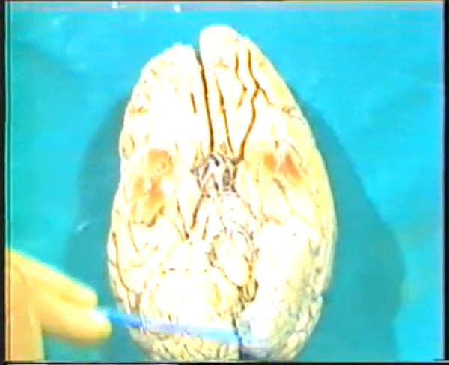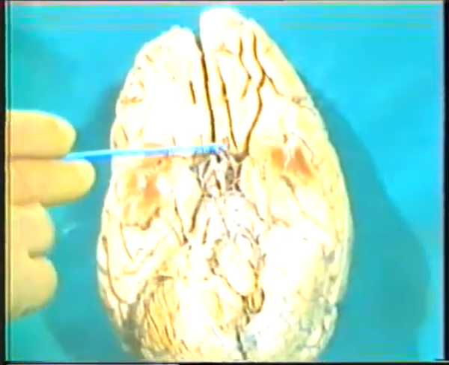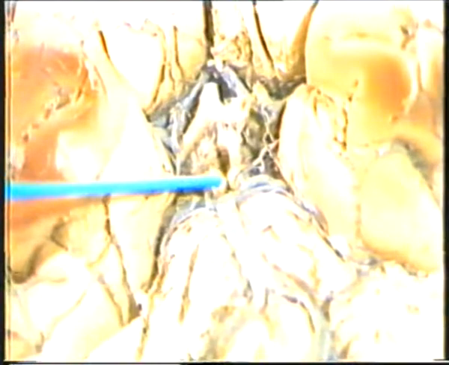Now, let us demonstrate the cerebrum. This is the base of the brain. This is the interpeduncular fossa on the base of the brain. Its boundaries and contents have been mentioned before. It should be noted that the contents of the interpeduncular fossa form the floor of the third ventricle, and it is a part of the hypothalamus. And one should remember that the circle of Willis lies in this fossa.